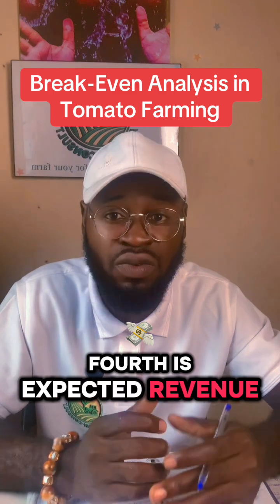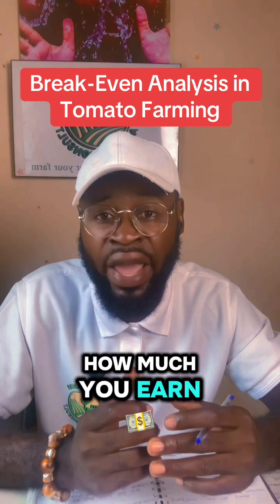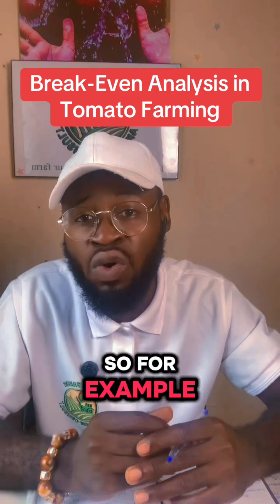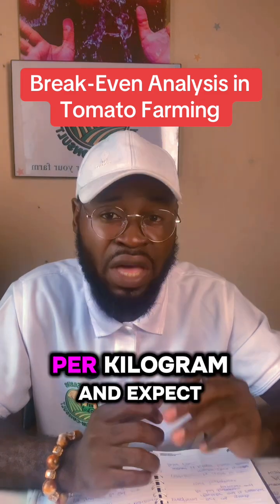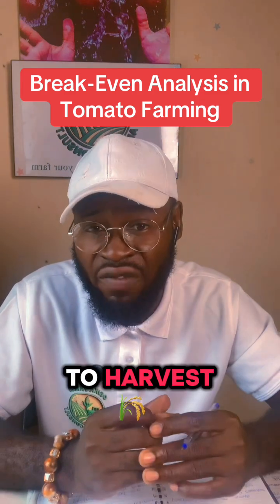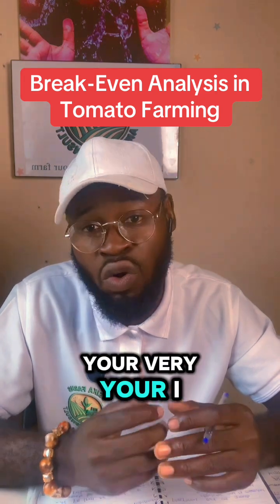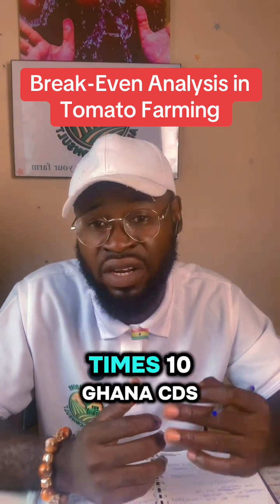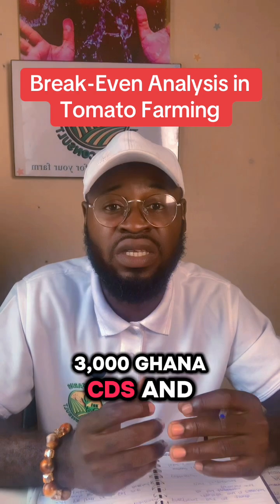Fourth is expected revenue. Now let's calculate how much you earn by selling your tomatoes. For example, if you sell tomatoes at 10 Ghana cedis per kilogram and expect to harvest 3,000 kilograms, your revenue will be 3,000 times 10 Ghana cedis, which gives us 30,000 Ghana cedis.